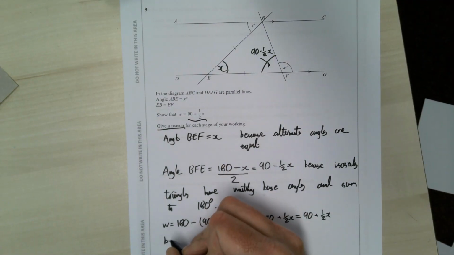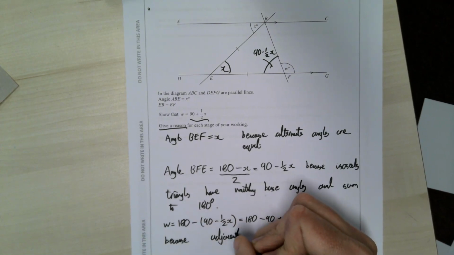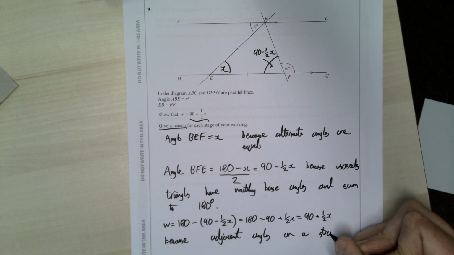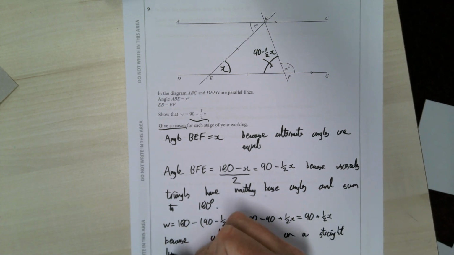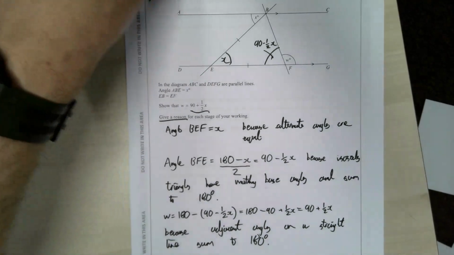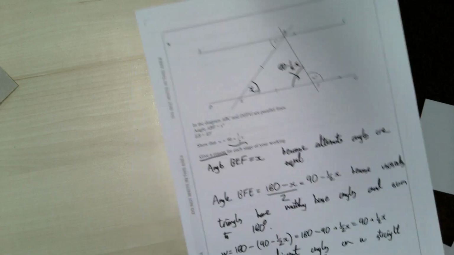Okay, I've got to give my reason though, or it's worthless, and it's because adjacent angles on a straight line sum to 180 degrees. Okay, and with all of that, that's done. It's 4 marks, guys. Okay, that's quite a big question there. If you don't give the reasons, you are not going to get the marks. It doesn't matter how clever you are. Okay, I've got to have all of those reasons in there. Okay, and that's question 9 done. All right, quite a long question, but not too bad.